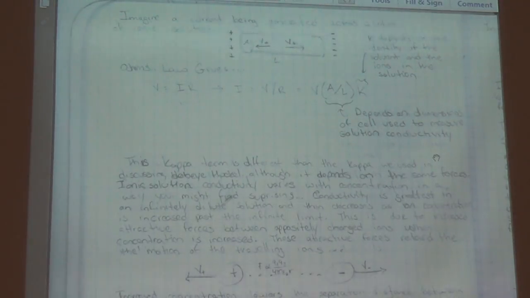Isn't conductivity a function of the number of ions? But the truth is that's not actually what is observed. What's observed is that ionic solutions conduct electricity best in the limit of infinite dilutions. So an infinitely dilute ionic solution is going to end up conducting electricity better than a concentrated ionic solution.